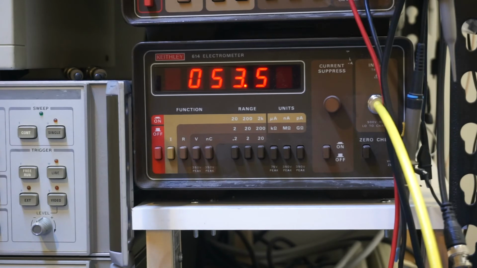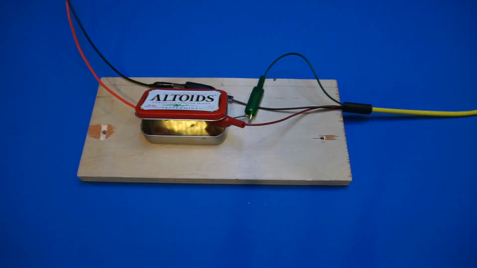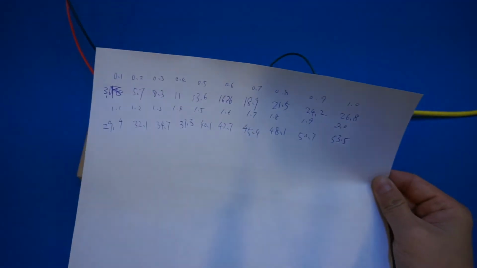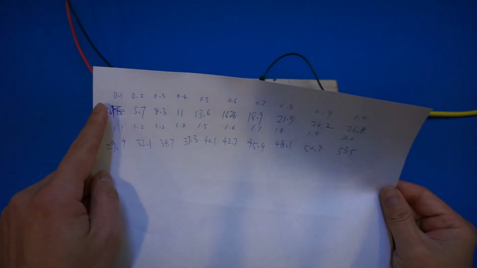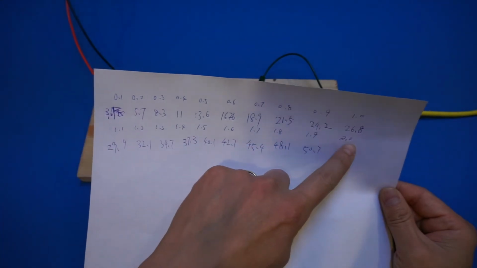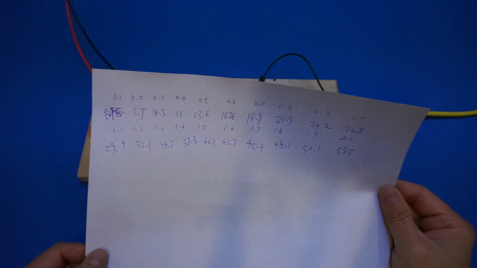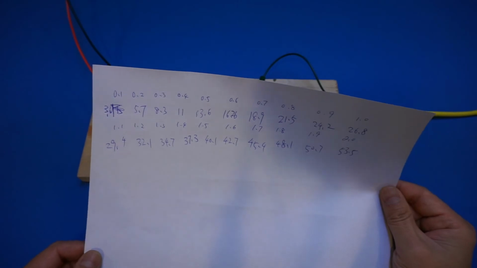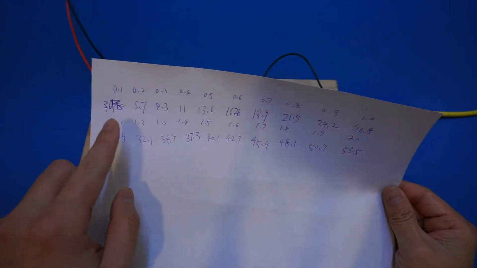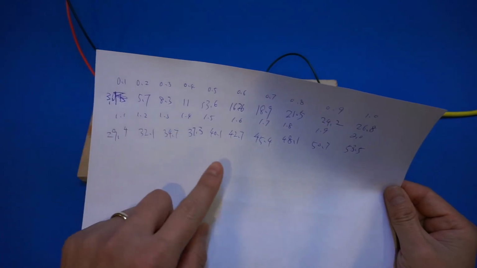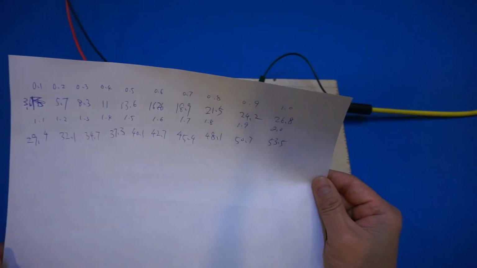So right now the measurement is done, and I'm going to plot this to see what kind of relationship we got. Here is the list of data that we gathered as we measured from 0.1 millivolts all the way up to 2 millivolts in 0.1 millivolt steps. We measured the forward current ranging from somewhere around 3 picoamp all the way up to 53.5 picoamp.